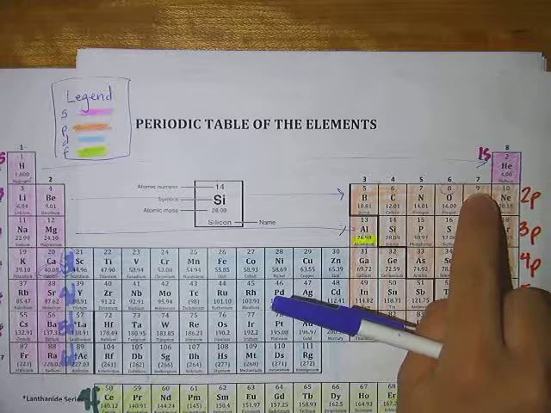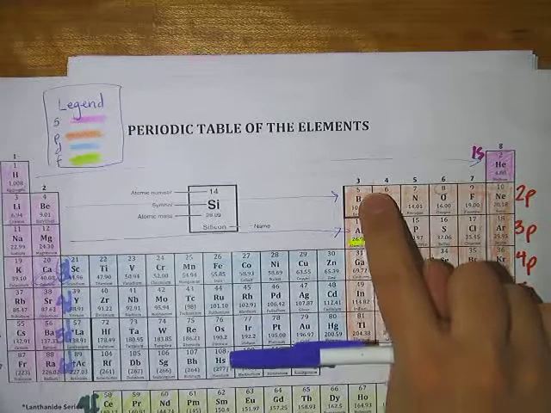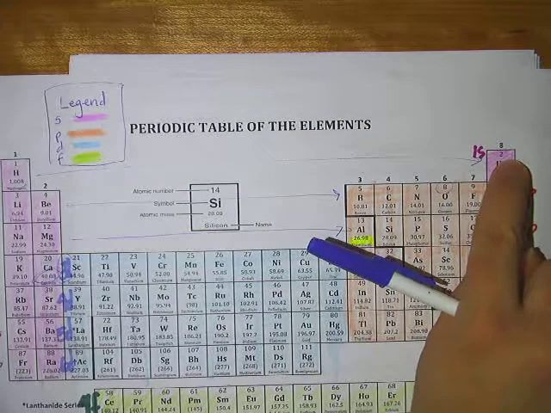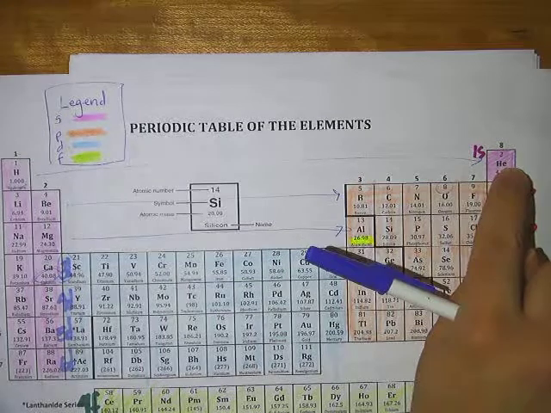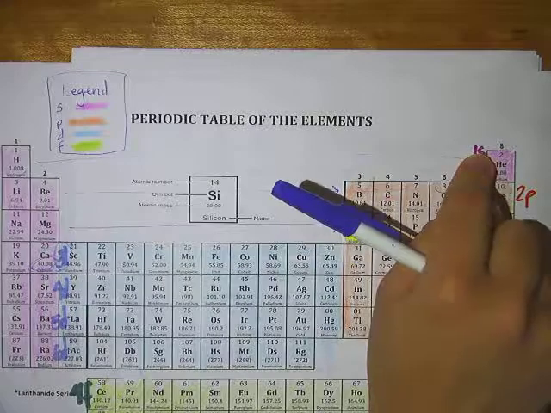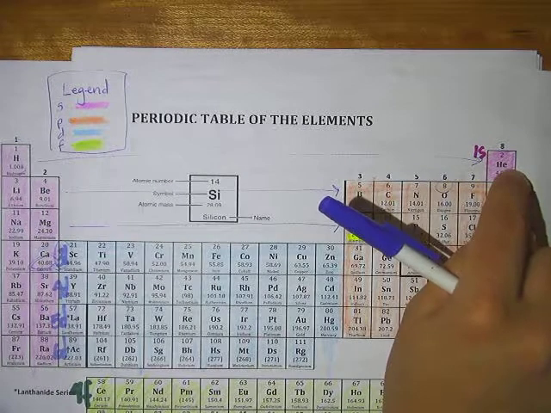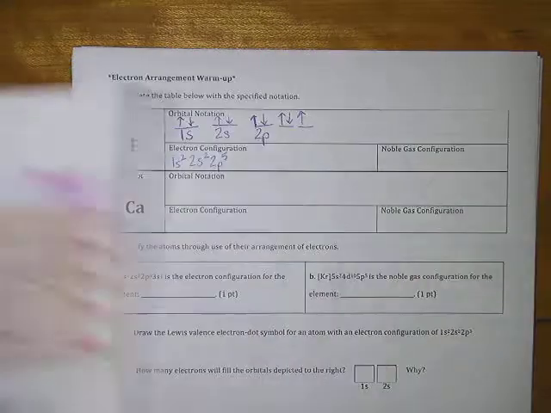So fluorine's number 9, go backwards, number 8, 7, 6, 5, 4, 3. None of these were noble gases, but when I get to element number 2, helium, that's a noble gas. Helium's in the 1s section. It is number 1, 2. So helium is just 1s2.